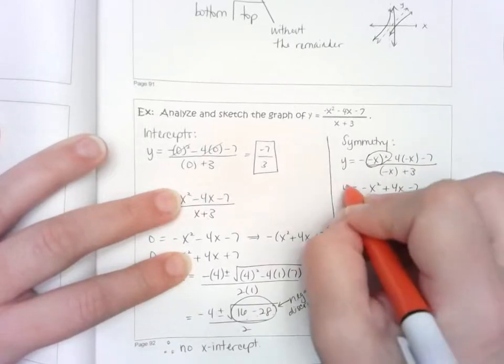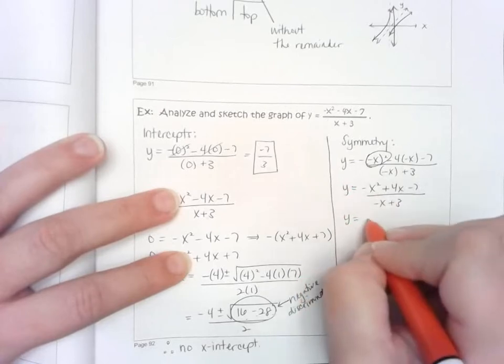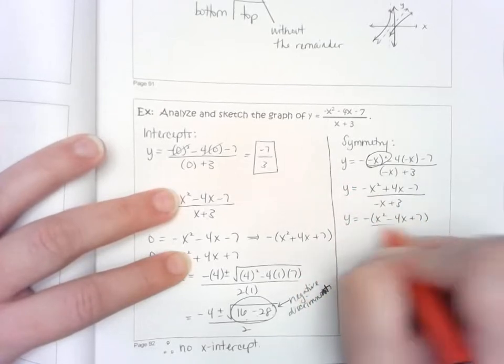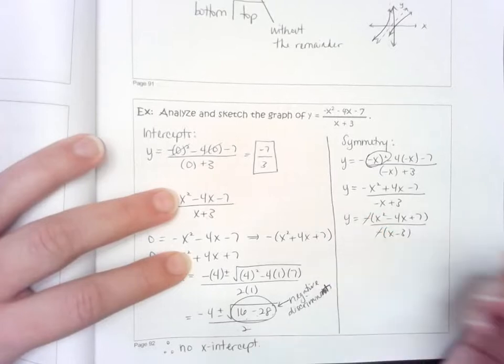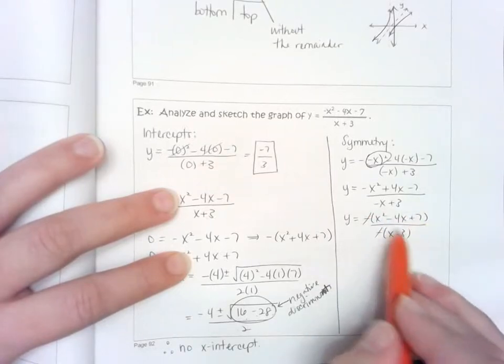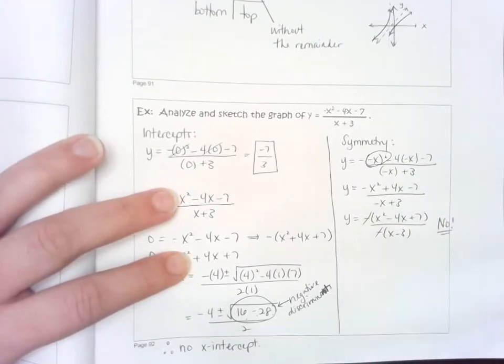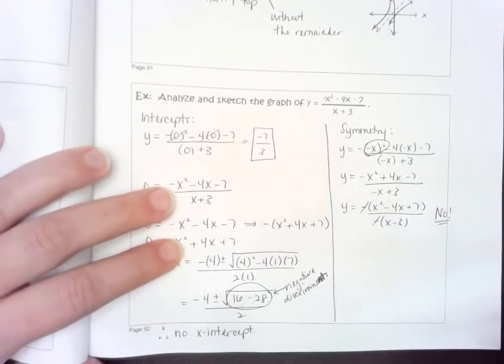Now I want you to imagine pulling this negative out of both the top and the bottom. Maybe the negatives cancel, but is this the original function? And the answer is no. If it could be the original function, then we would have symmetry with respect to the y-axis.